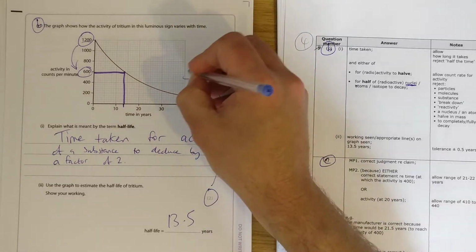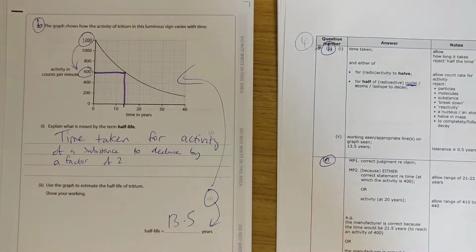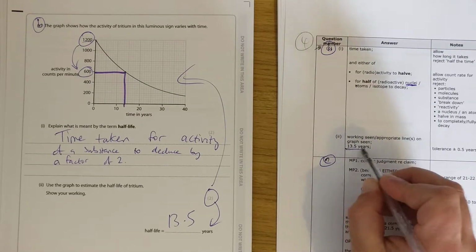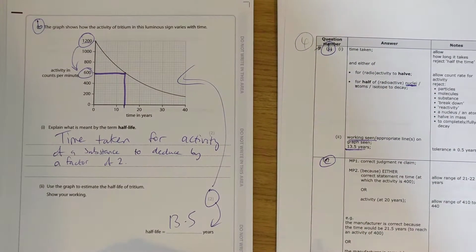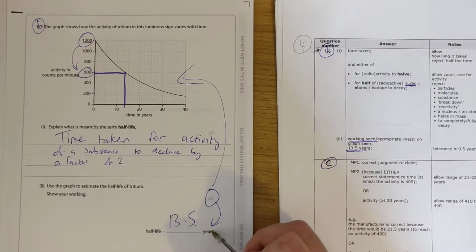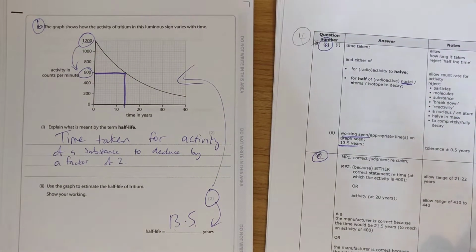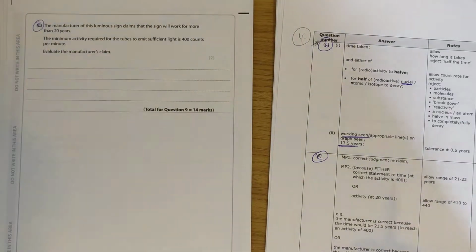And there's 2 marks here. 1 mark is for the graph. 1 mark is for writing down an answer. So if you've just written down the answer without actually doing the working, you won't get the 2 marks. So 13.5 years plus or minus half a year. So 13 years, 14 years is fine.